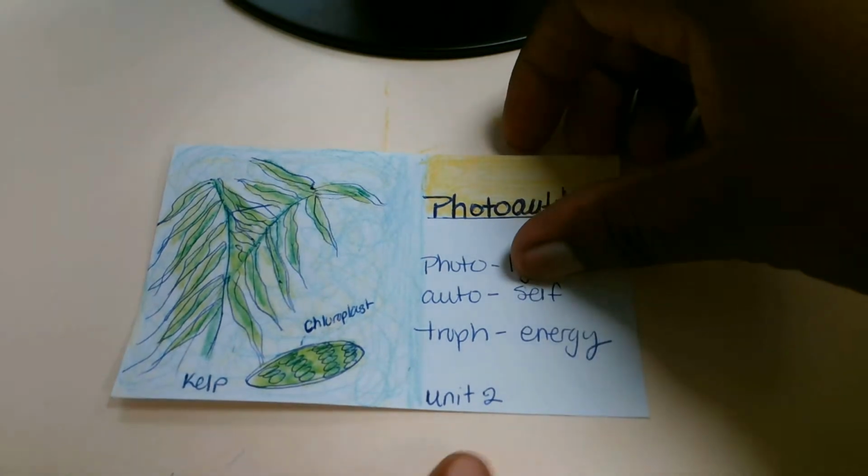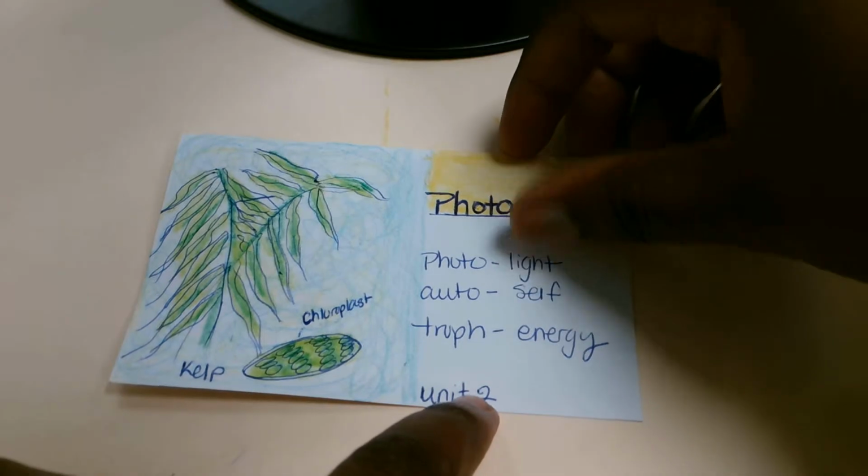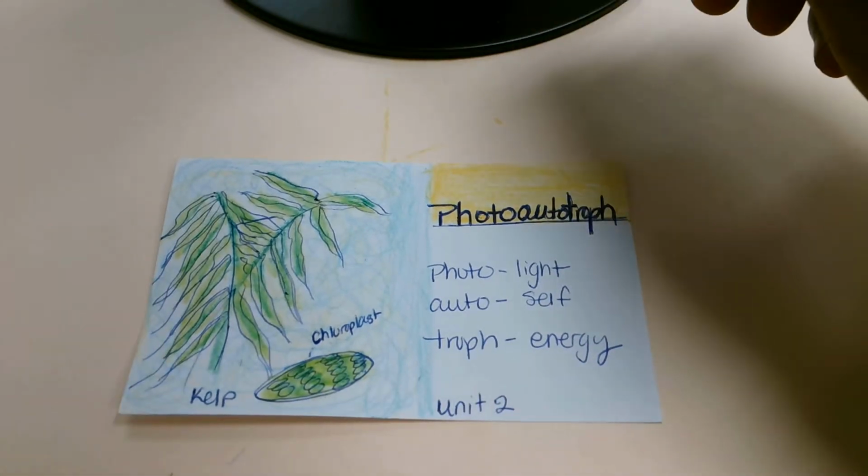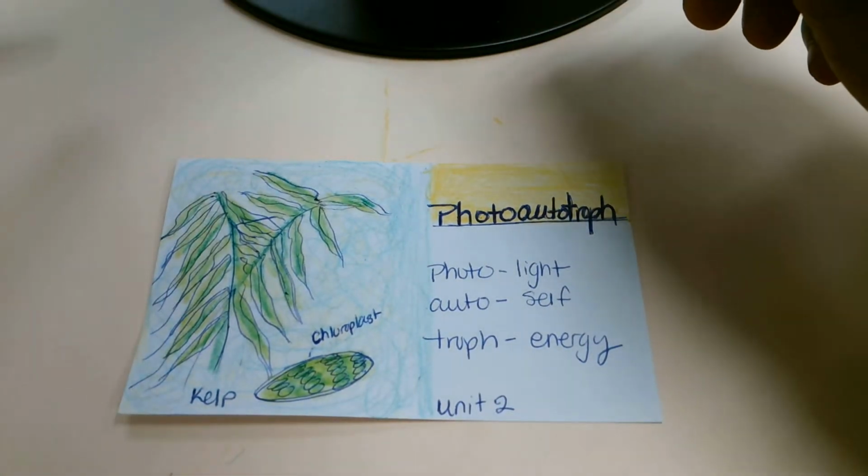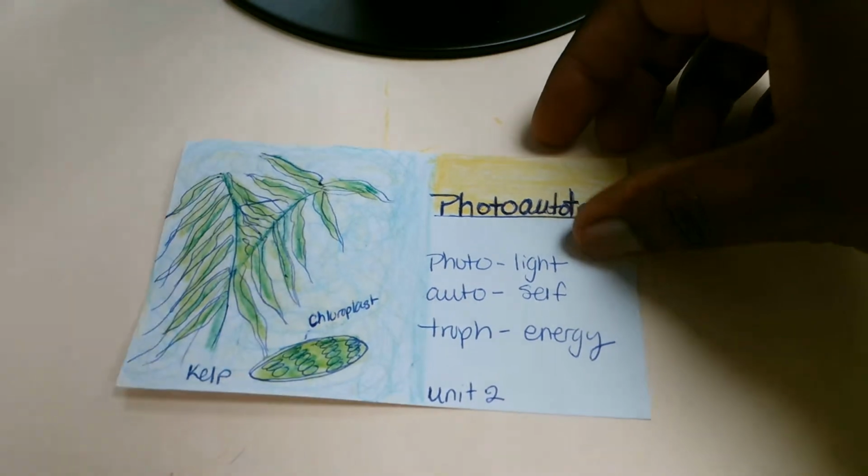And then on the bottom of the card, I want you to include the unit that it is from. Some of the words will be repeated, but depending on the unit, you're still going to have to write that word, even if you wrote it for a different unit.